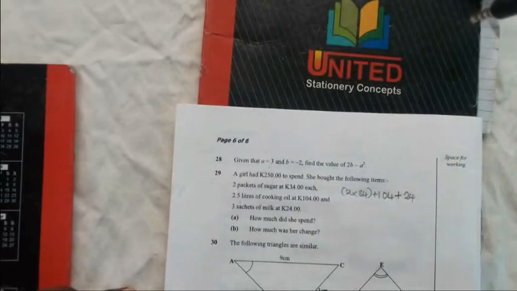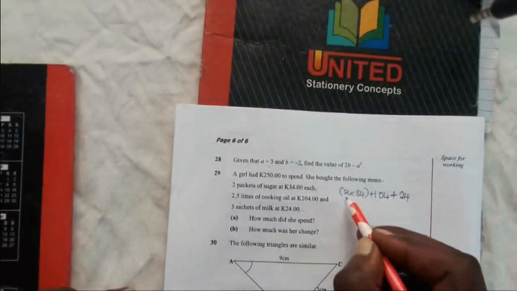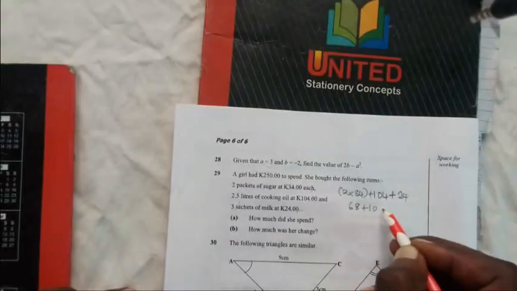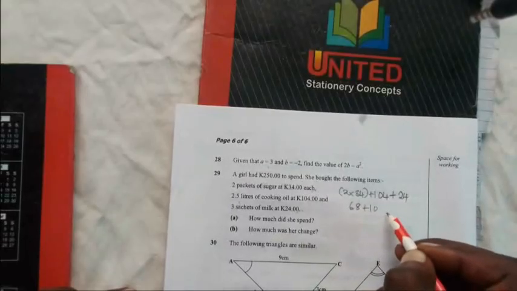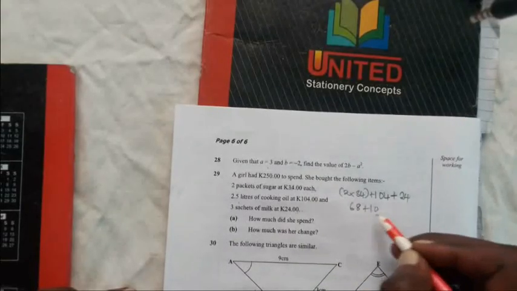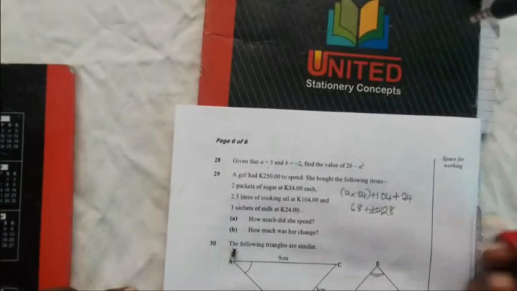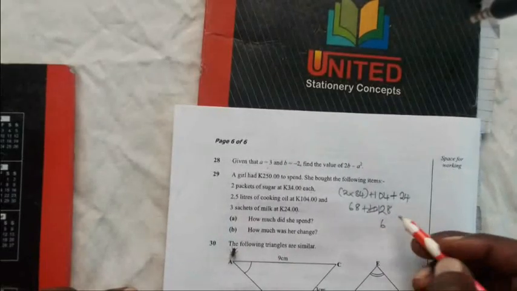So 2 times 34 will give us 68, plus 104 plus 24 will give us 128. So I'm not going to write 104, but I'll write 128. So 68 plus 128: 8 plus 8 will give us 16, so I'm going to write 6, carry 1. Then 2 plus 8 is 8 plus 1, 9.